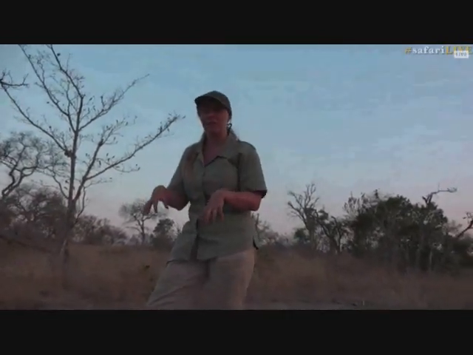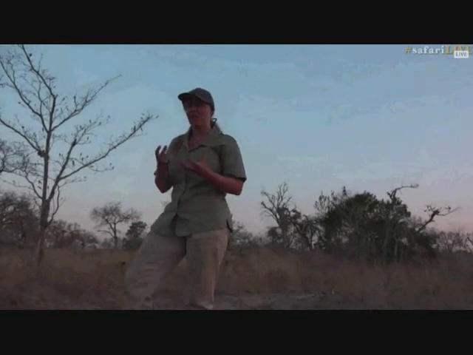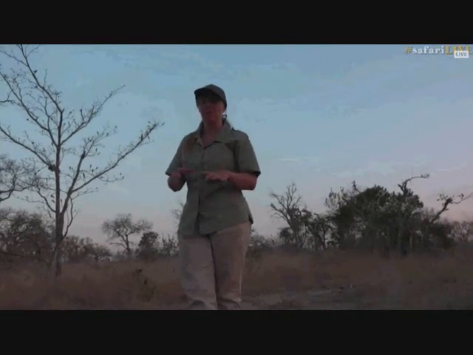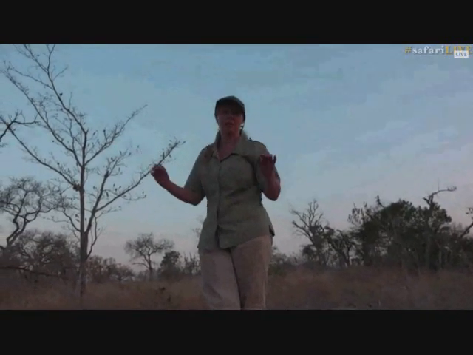Now the reason why the acacias have the thorns is because everything wants to eat them, because this particular type of tree is able to take nitrogen and make it into something the plant can use, and that's because it has the bacteria on its roots. So it can do that by itself. It doesn't need to worry about what the other plants are doing.